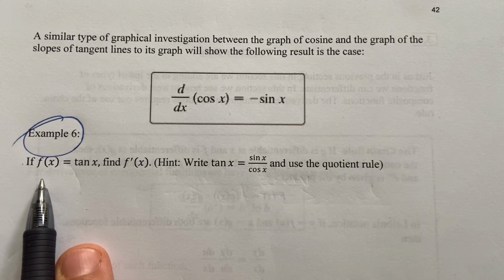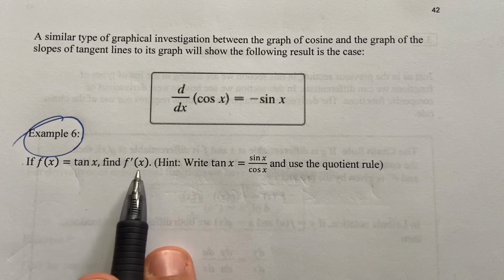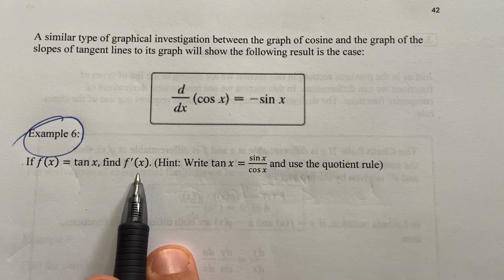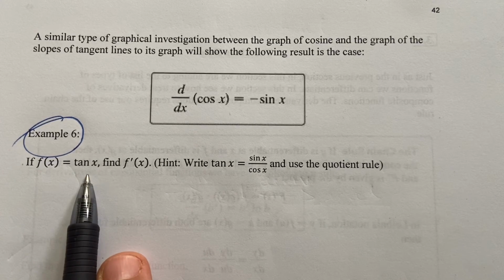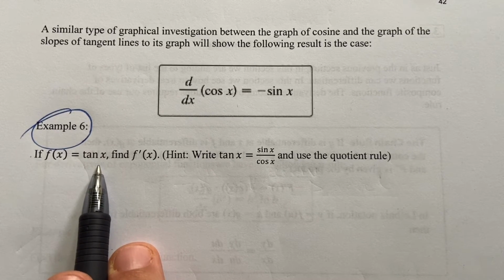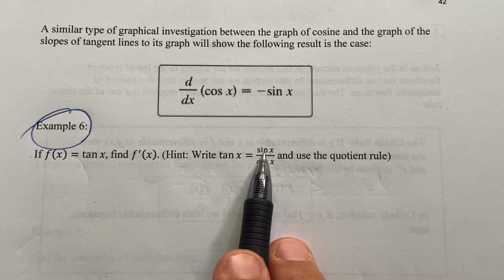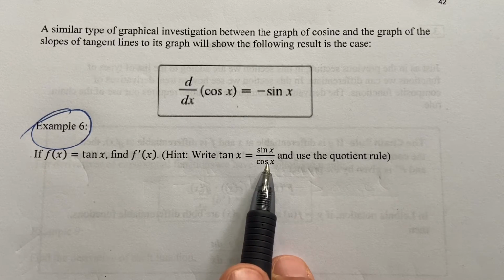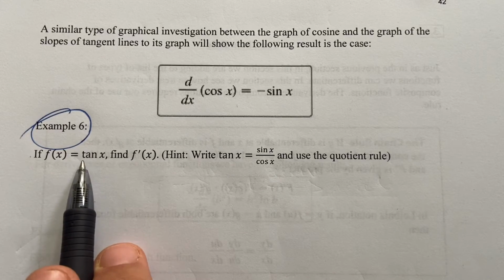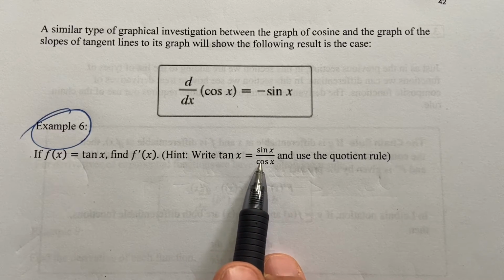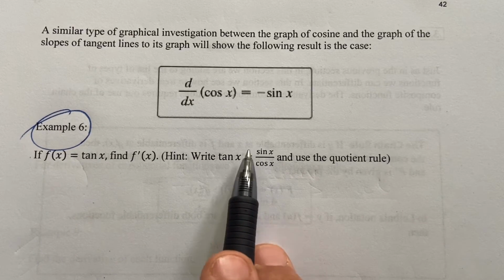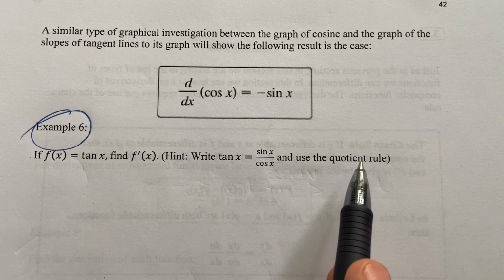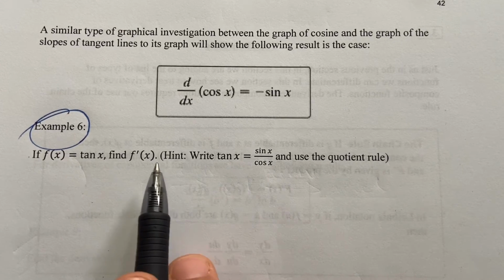Example 6 says, if f of x is tangent of x, find f prime of x. I haven't told you what the derivative of tangent is, but I have spoken of what the derivative of sine and cosine are. So if we rewrite tangent in terms of sine over cosine, then I can use the quotient rule and figure out a formula for the derivative of tangent.